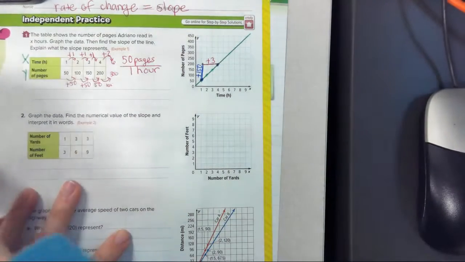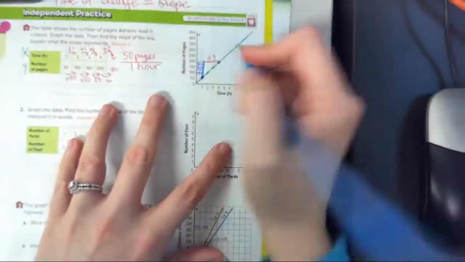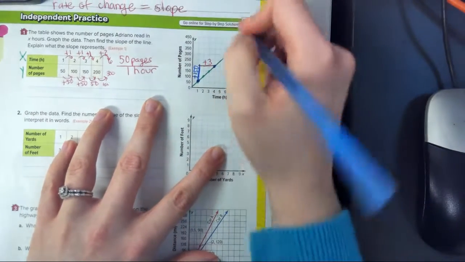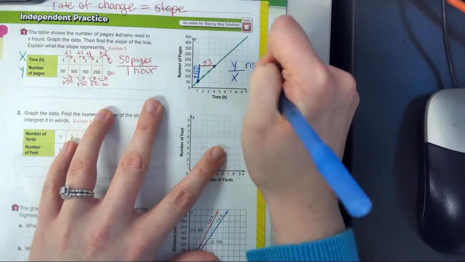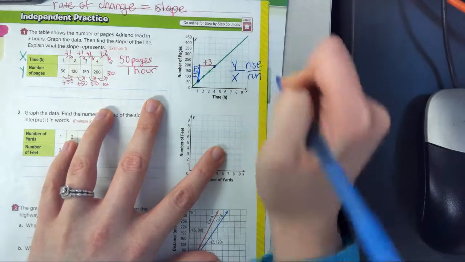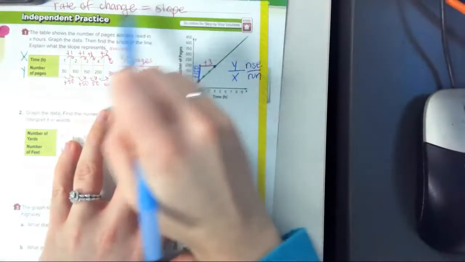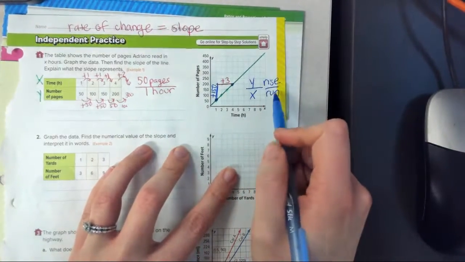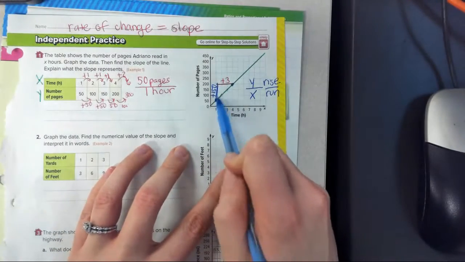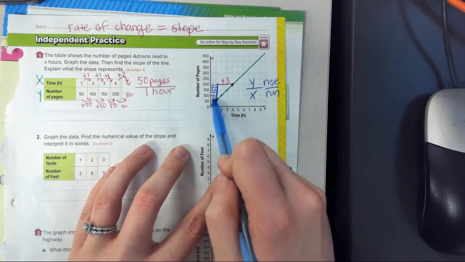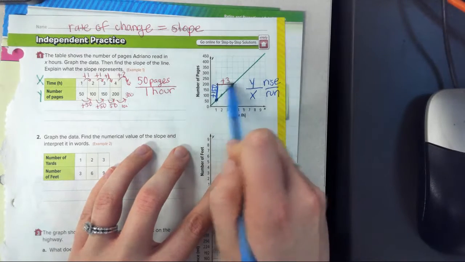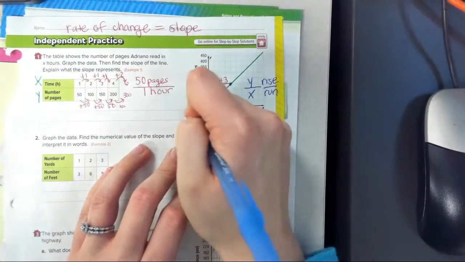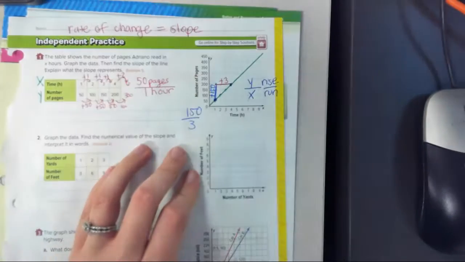From there, you would do the exact same thing. It's always your y over your x, or in slope, we like to say rise over run. And remember, slope is the same thing as rate of change. And from here, you would always put your rise, how much you go up or down, over how much you run, how much you go left or right. And so you'd have 150 over 3.